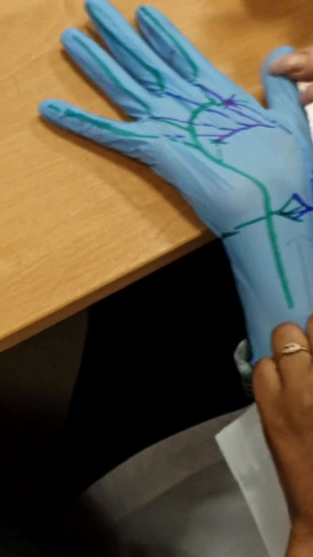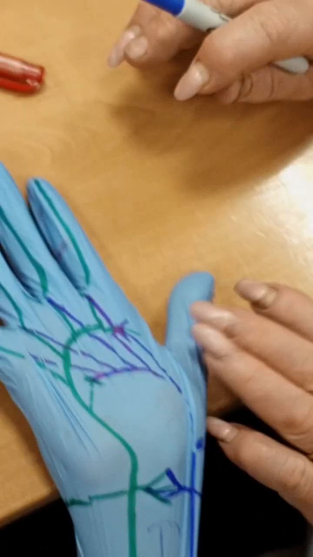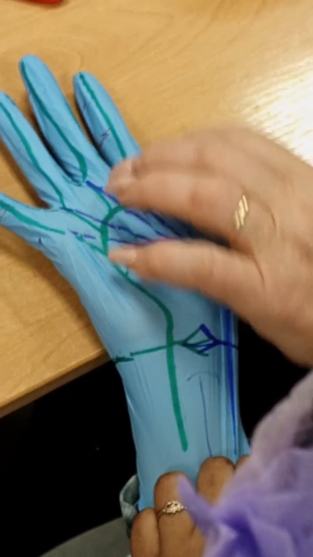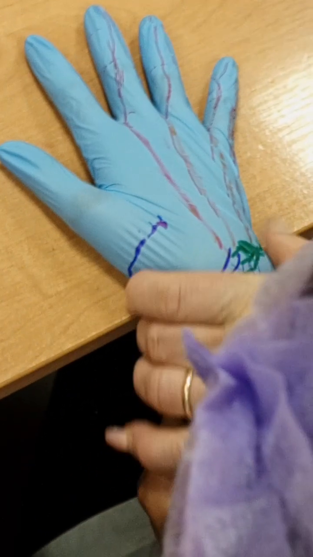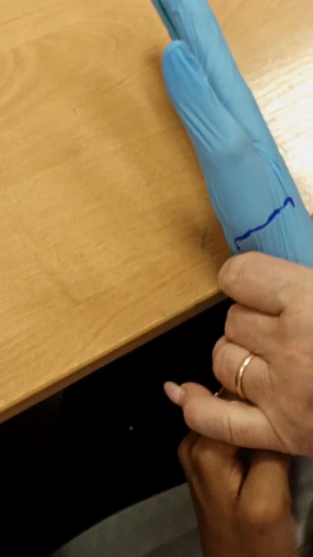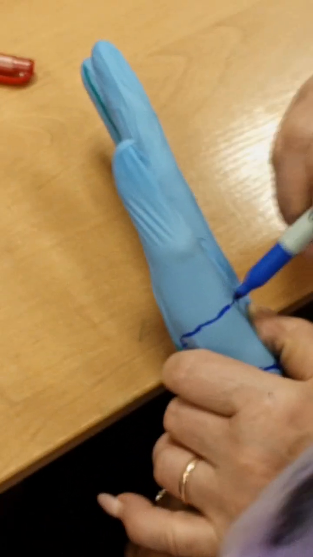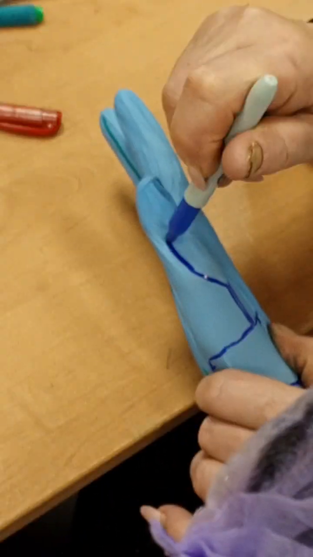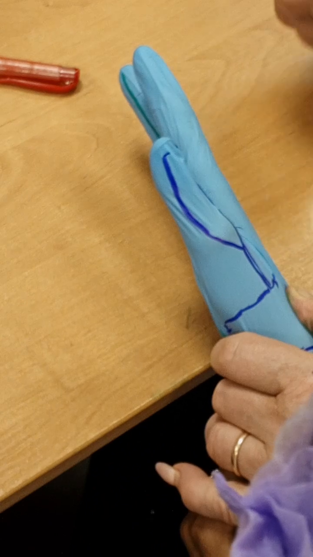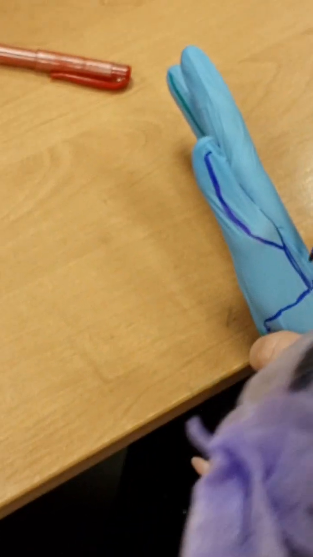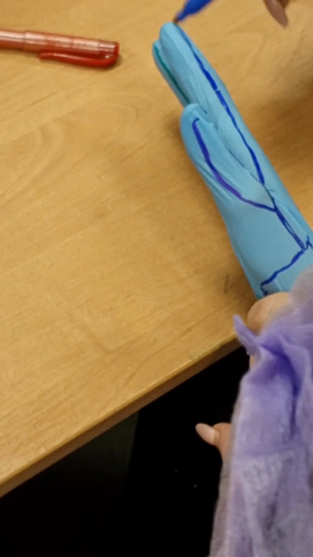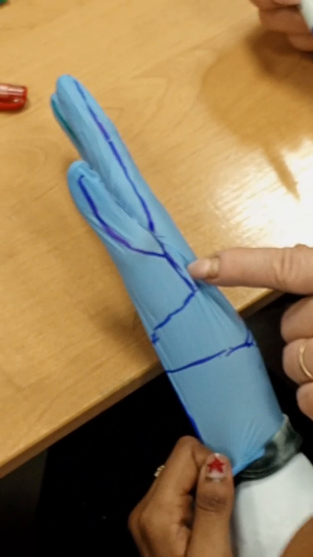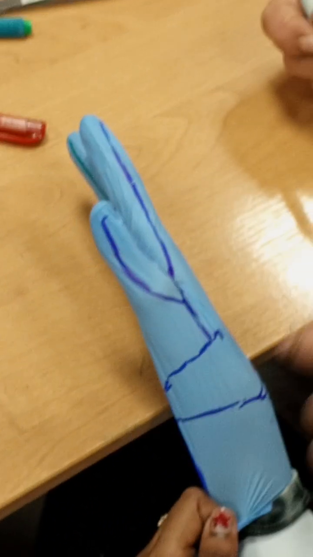You can see when the radial artery directed to the back, it gave a branch which subdivides into both dorsal sides of the thumb, medial and lateral, and to the dorsal side of the second finger. It is called arteria metacarpea dorsalis prima, the first metacarpal dorsal artery.